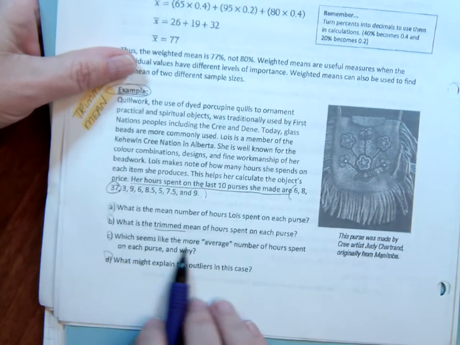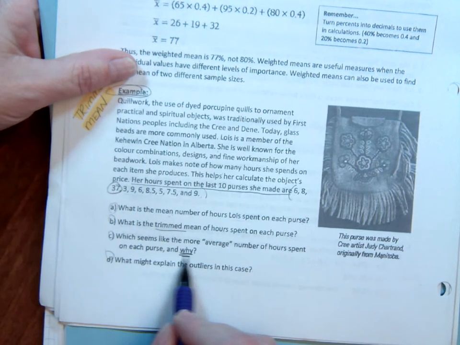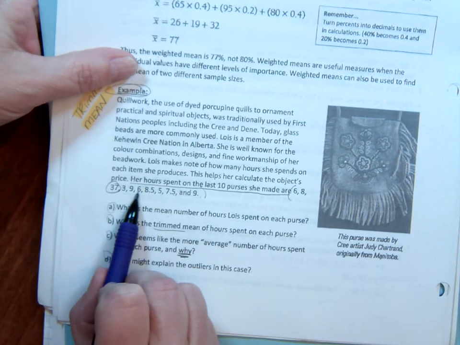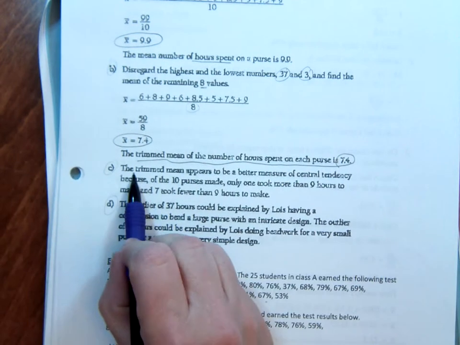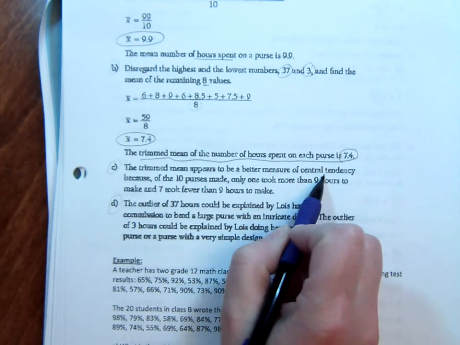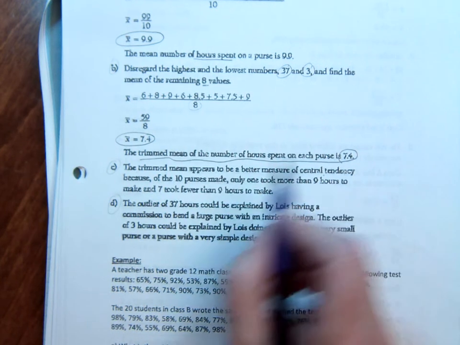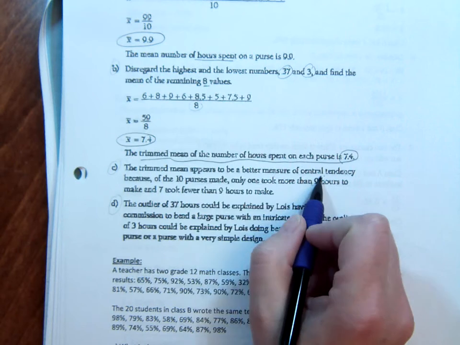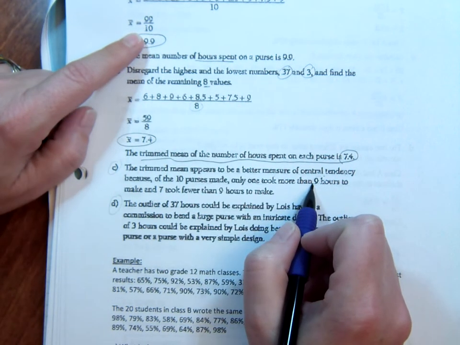Which seems like the more average number of hours spent on each purse, and why? This is important. Why? So looking at our numbers, let's go back to our two means. Now, here's a hint. The trimmed mean is a better measure of central tendency. It is always a better measure of central tendency because of the 10 purses made here, only one took more than 9 hours. So if we use the arithmetic mean of 9.9, that really doesn't show the middle.